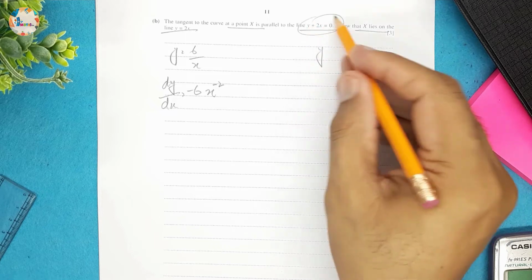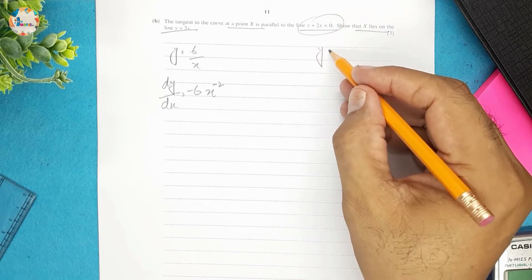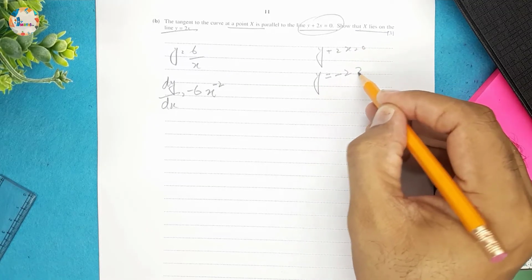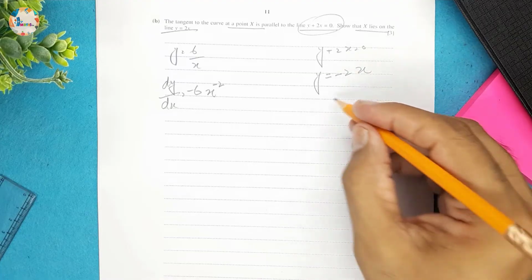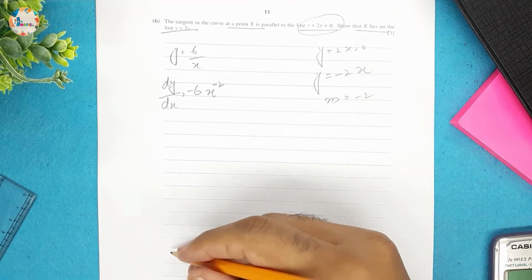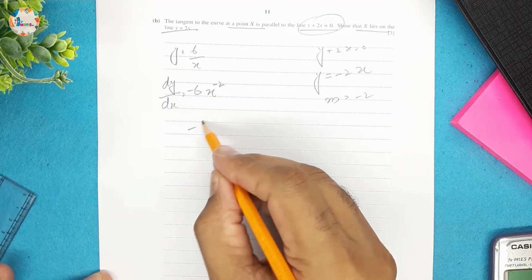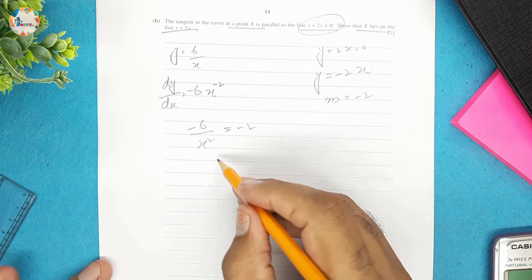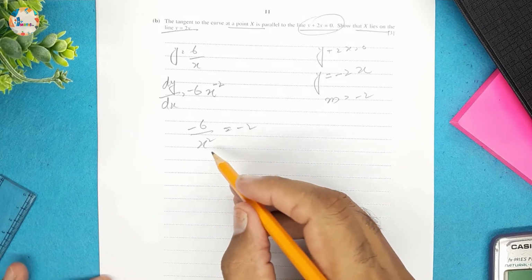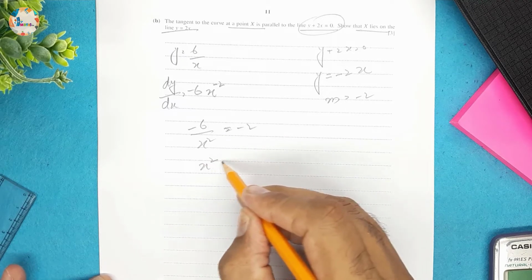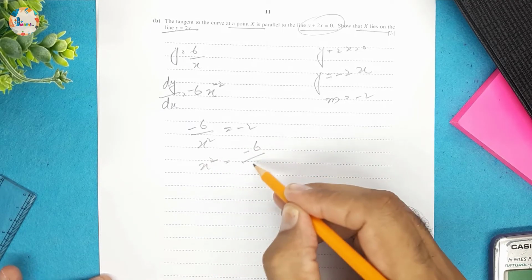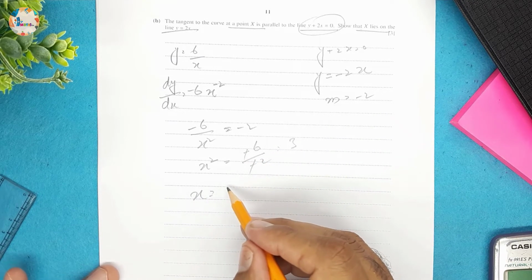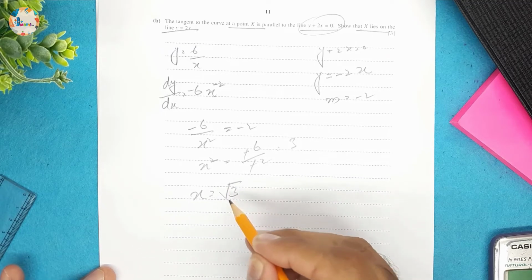The equation of the line is provided over here. So what will the gradient of this line be? This will be y plus 2x is equal to 0, so this implies y is equal to minus 2x. So the gradient is minus 2, so the m value we can write as minus 2. So minus 6 over x squared is equal to minus 2. So we can write it as x squared will be equal to minus 6 over minus 2. The minus signs will cancel and this will be 3. So x is equal to under root 3. This will be the value.